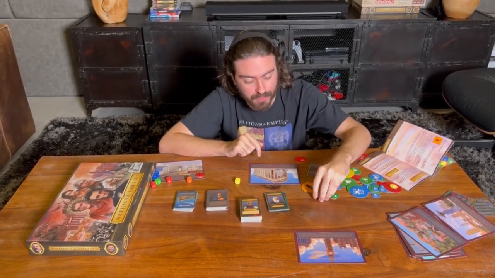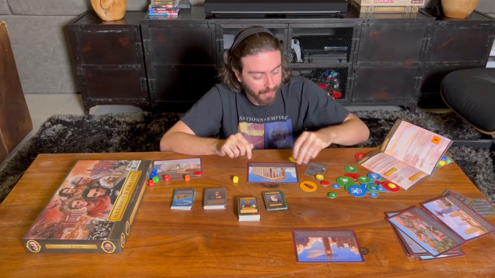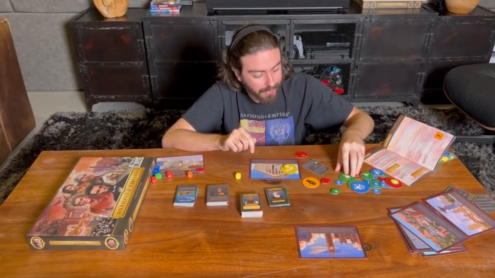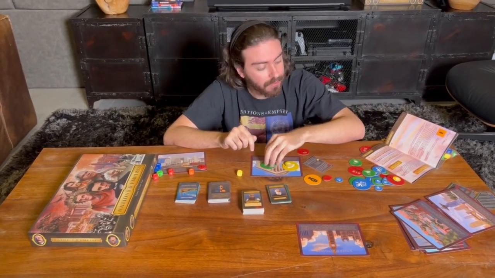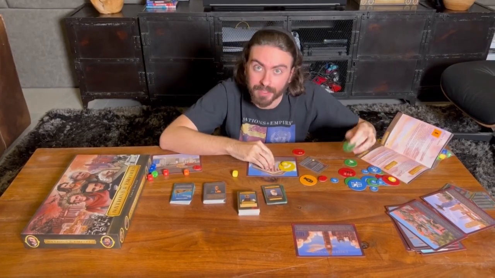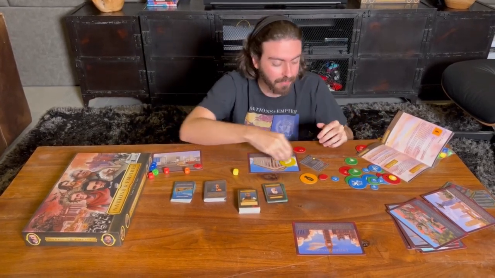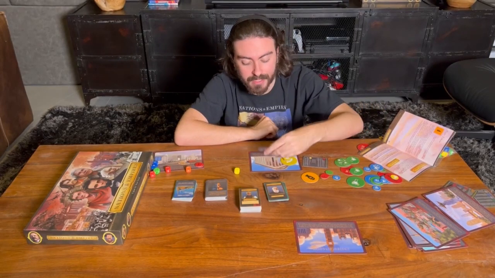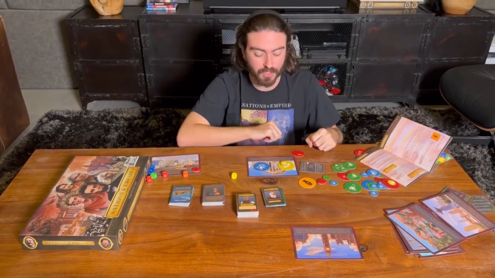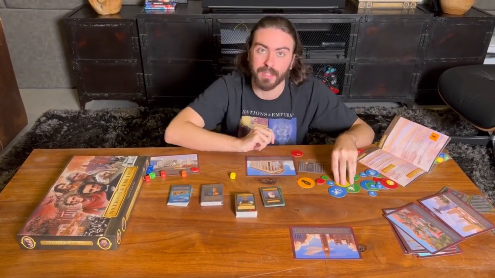So if this nation has 15 economy, let's say, and they have 15 science, they automatically win. Or if they have, let's say, 15 economy and 10 civil liberty, you win. So those are the 2 ways to win nations and empires.